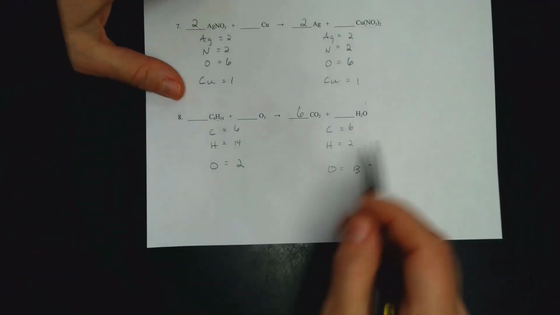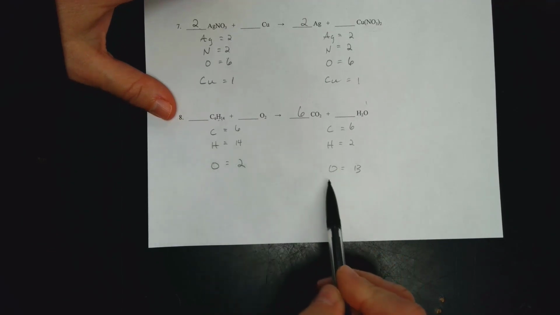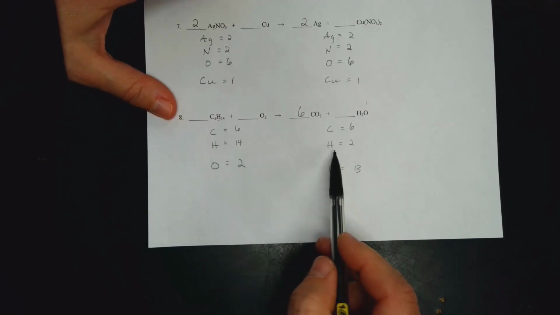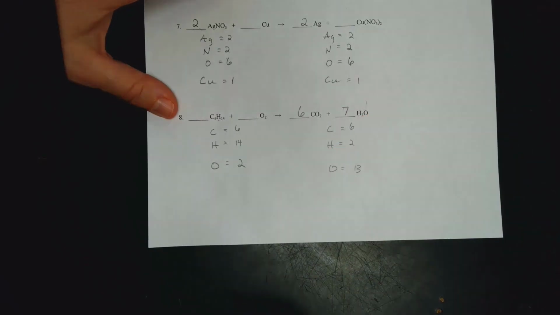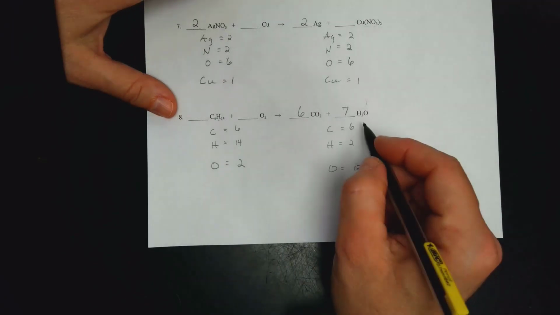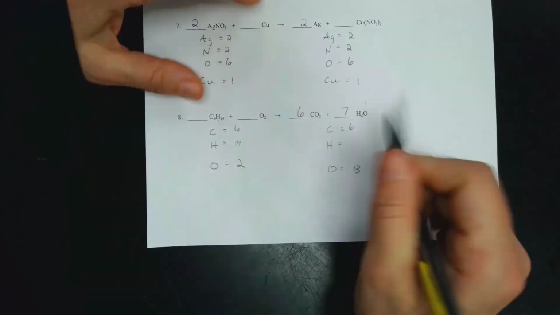Well, let's see what I have here. I think it's easier to balance these 2 than my oxygens, because 14 is divisible by 2, and specifically, if I put a 7 out here, that's going to allow me to balance. So I'm going to update my quantities here. So now I have 14 hydrogen.